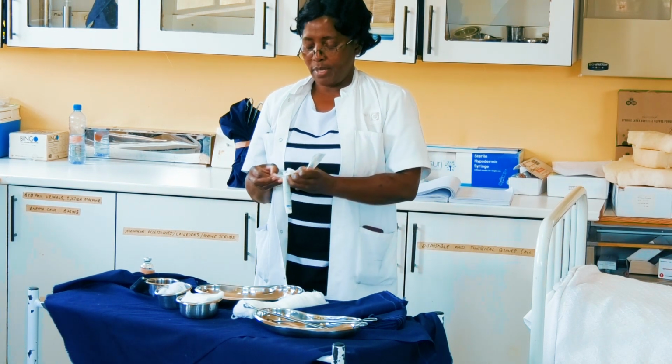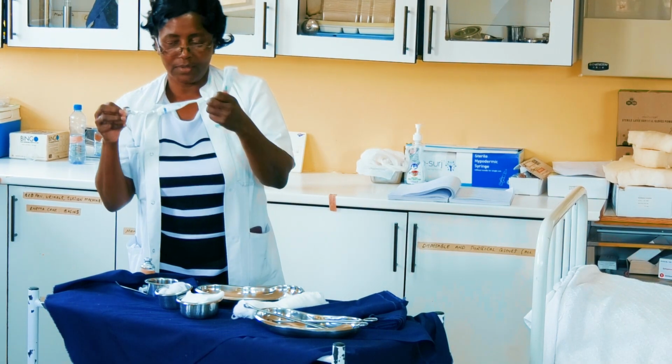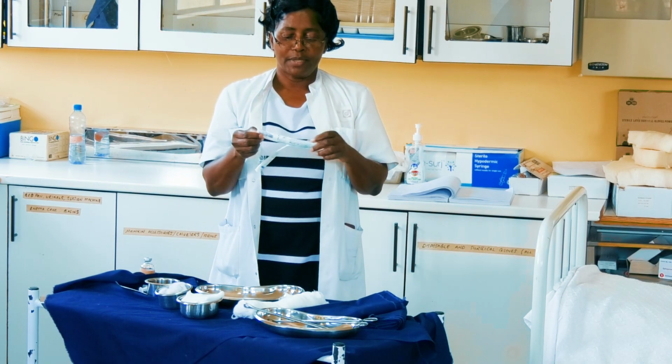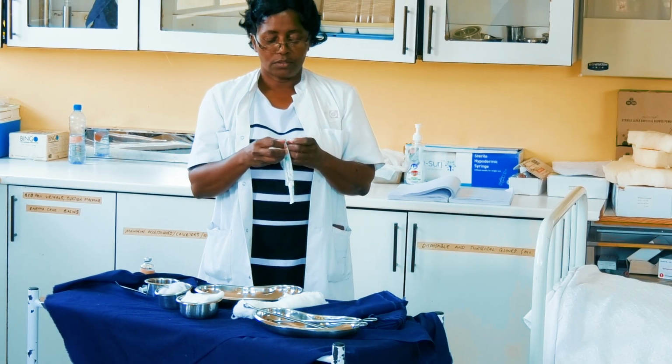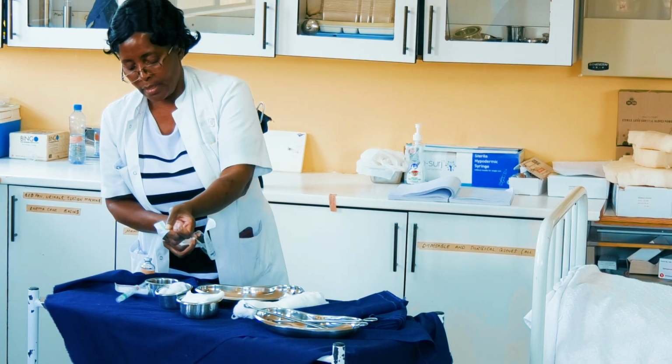So now I can open this and I'll place it on this one, because this one is sterile, isn't it? It's coming direct from the pack. So I am using 2 because the other one doesn't have one. Okay.